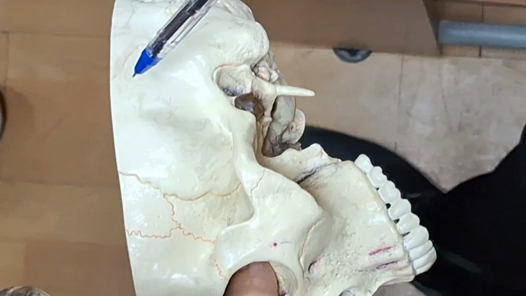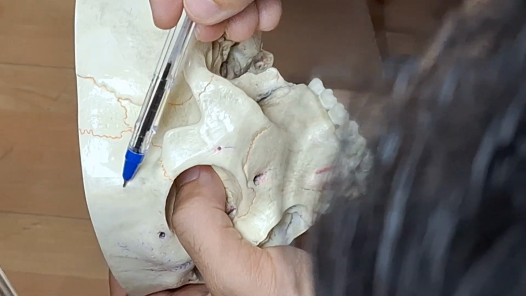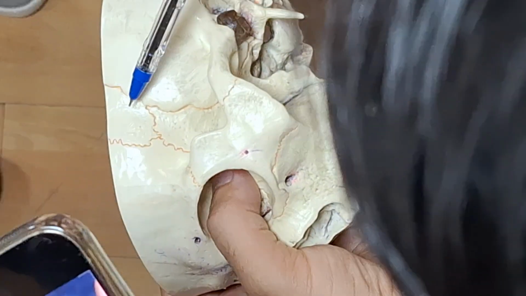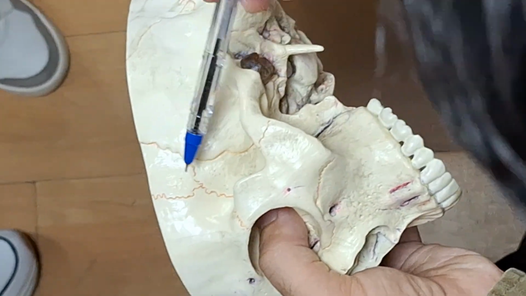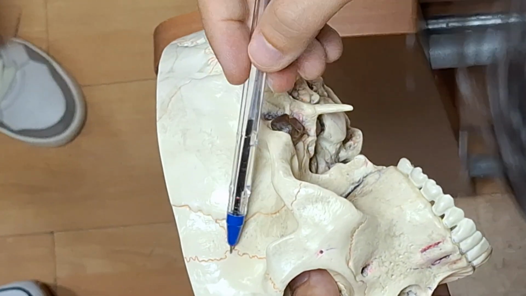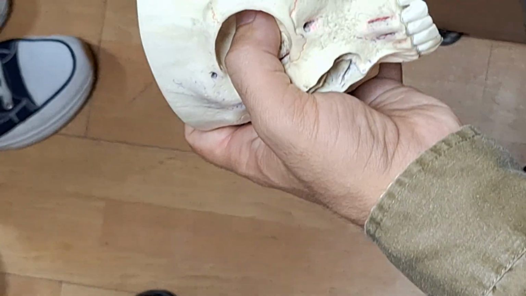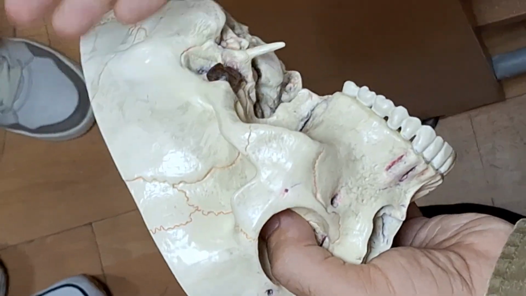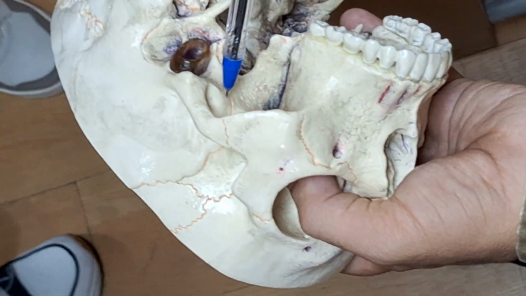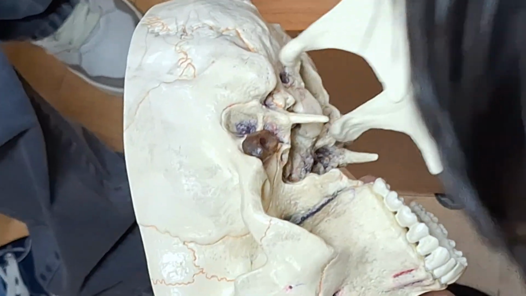In the floor of the temporal fossa, the squamous part of frontal bone attaches to the greater wing of sphenoid, squamous part of temporal and parietal bone. This area is named the pterion. Here we have the pterion. Inferior to the temporal fossa, I have the infratemporal fossa. Look at here.